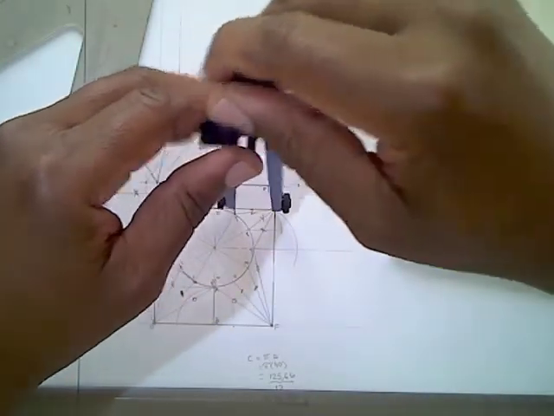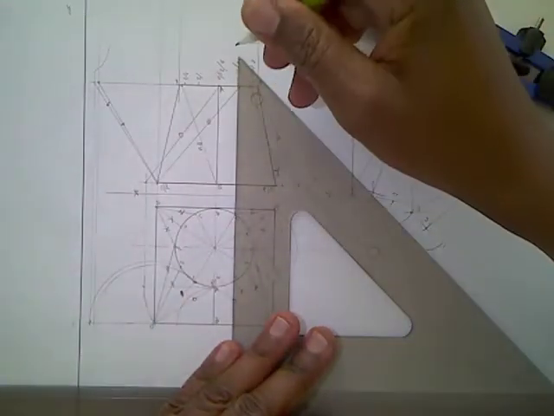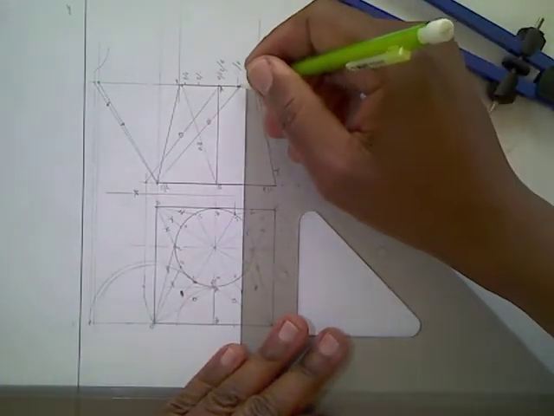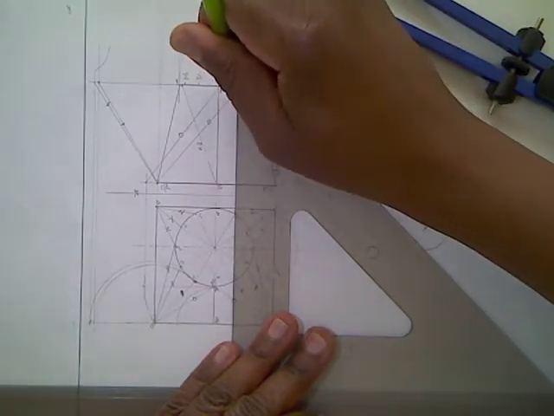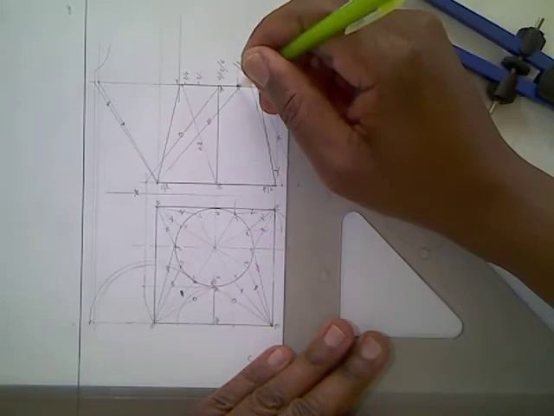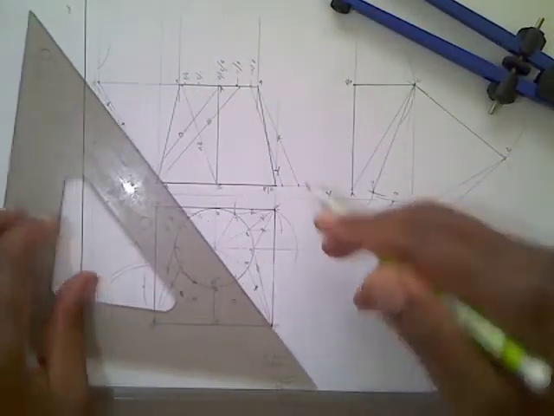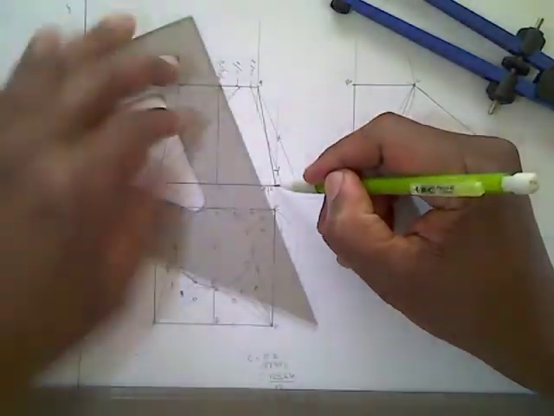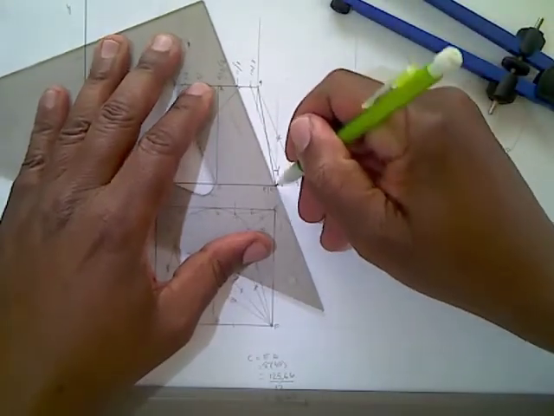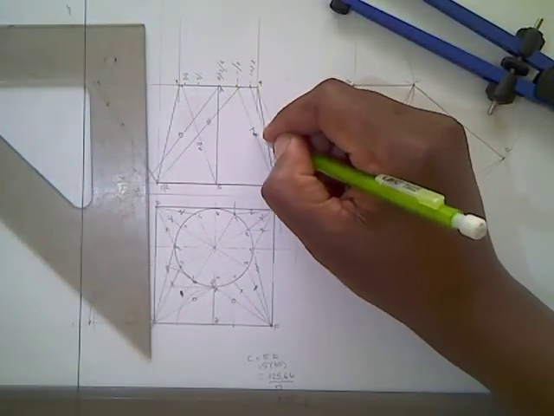Here, put 7 parallel to the ground line. 7 is there. Just slightly above 7. I've rotated 7, not E. E is there. I have only rotated 7. This is my Z.